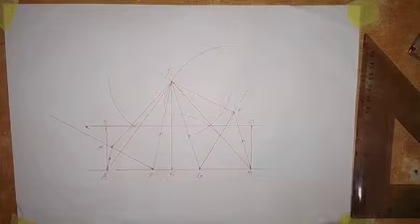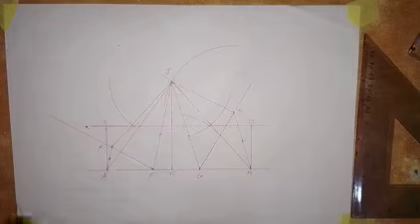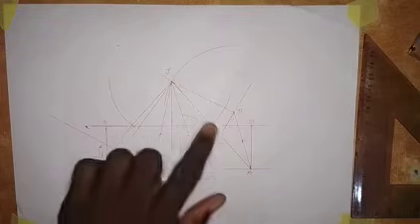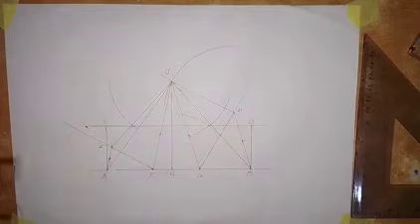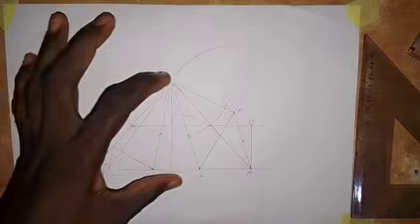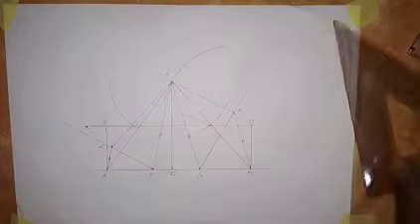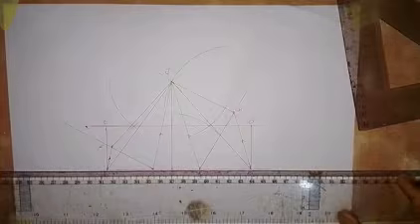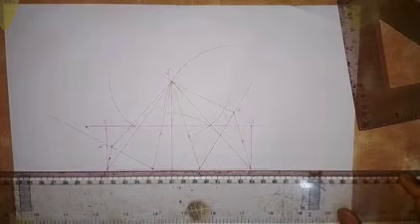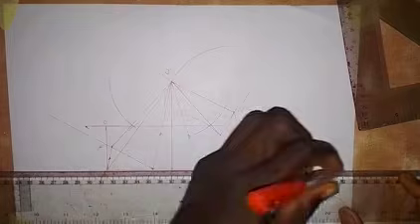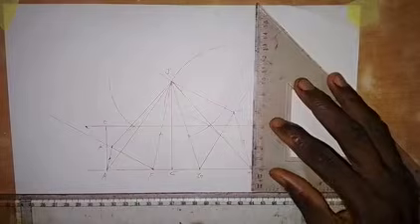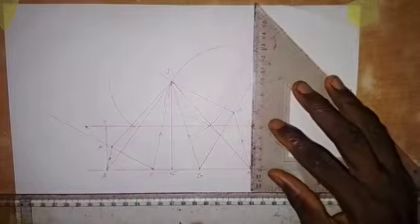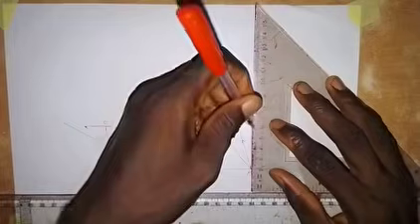Now let's look at the next thing that we have to do. What we have to do now is to construct a square that is equal in area to this given rectangle, and that same square will be equal in area to this given polygon. So now let's see that. We are going to extend this horizontal line towards this side, and then extend this line BD, so let it go up like this.